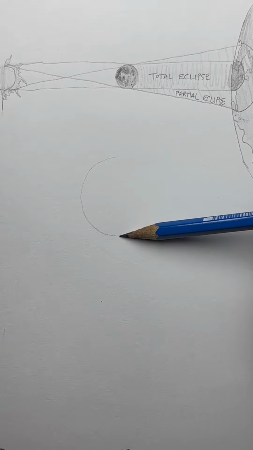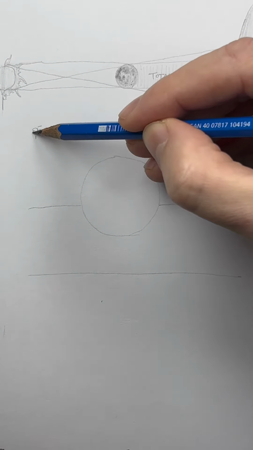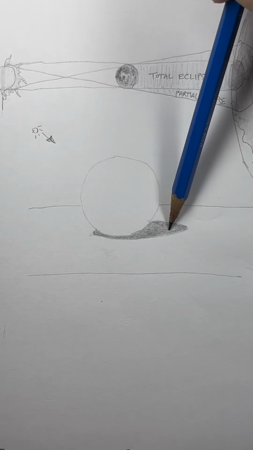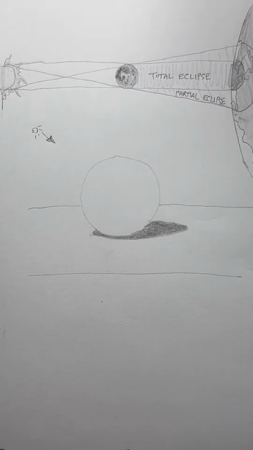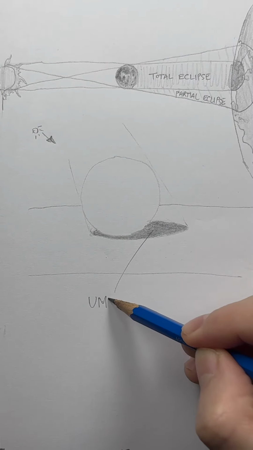We use exactly the same idea when we're talking about shadows. With the light source there, the object is going to cast a shadow. This is like that total eclipse part. The object is completely blocking the area. This is also called the umbra.